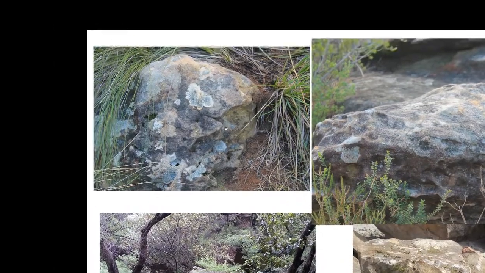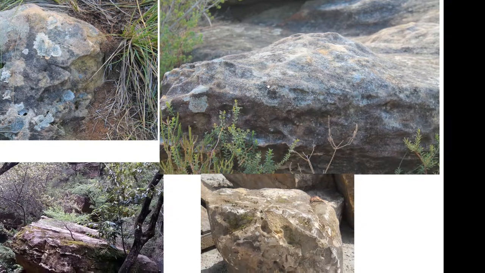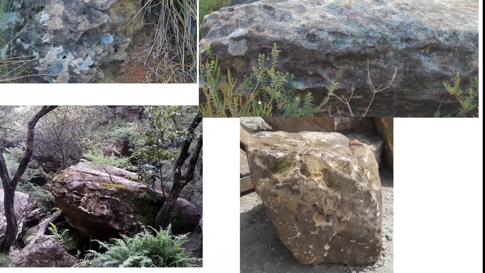So you want to get lots of good reference. You want to get reference that shows the outline and silhouette of the rock, as well as different details in the rock, depending on how close you're going to get to it.